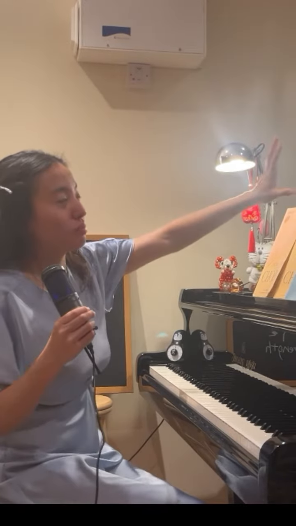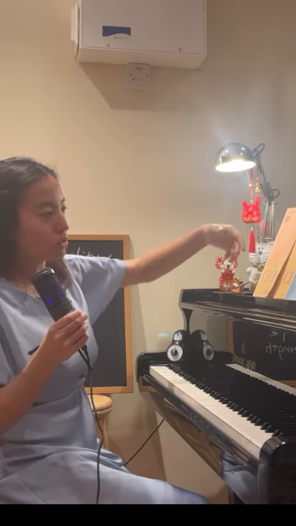Imagine this is a picture: what should be in front, what should be in the background, what should be in the middle. So you actually have an arrangement instead of just putting everything on the same level. That would sound very flat, isn't it? And then that will lose your musicality altogether.